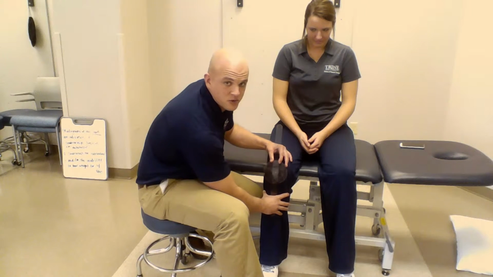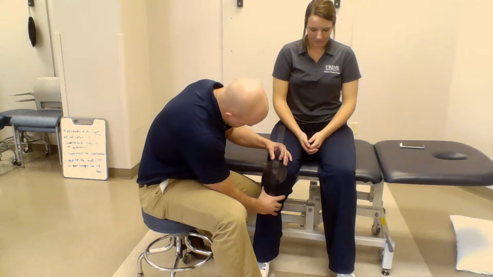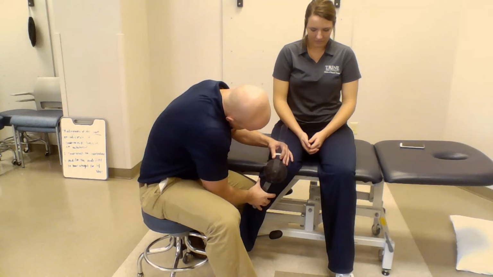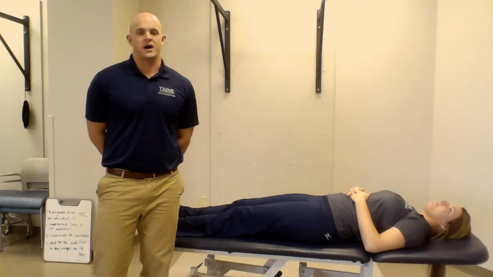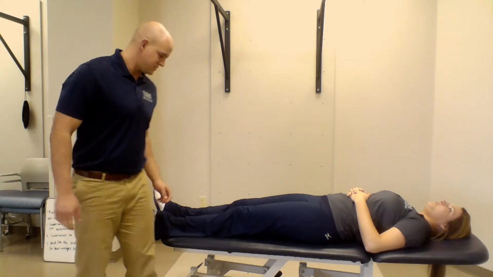Number 7, test item cluster for a patient with hip osteoarthritis. Self-reported pain or aggravation when squatting, pain with active hip flexion, pain with active hip extension, passive hip internal rotation less than 25 degrees, and then a positive Scour's test.